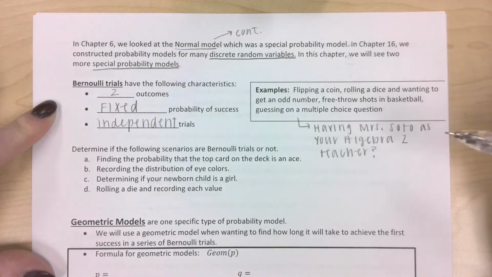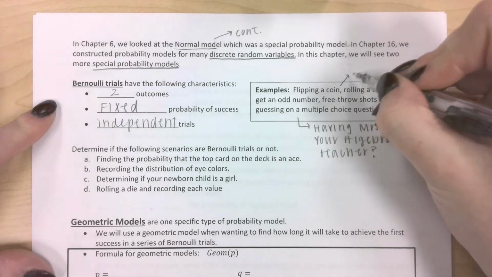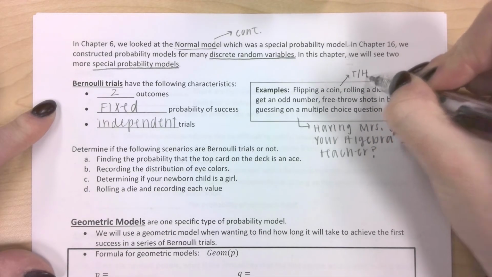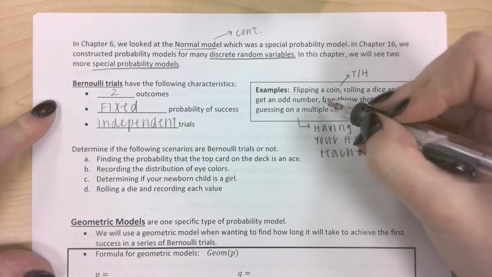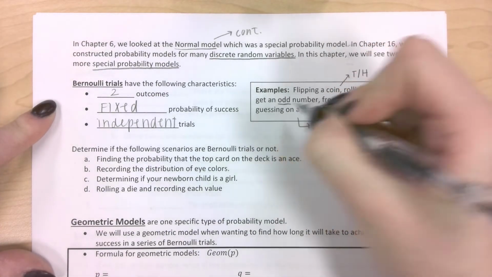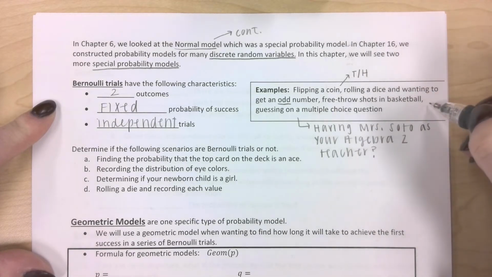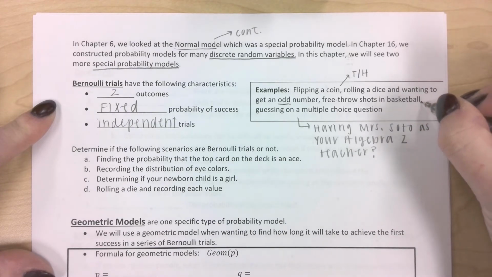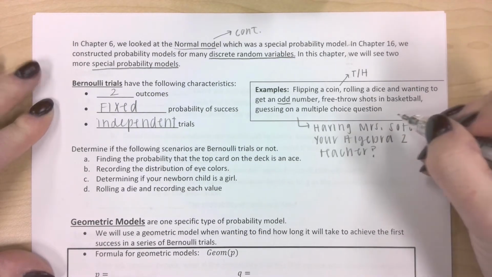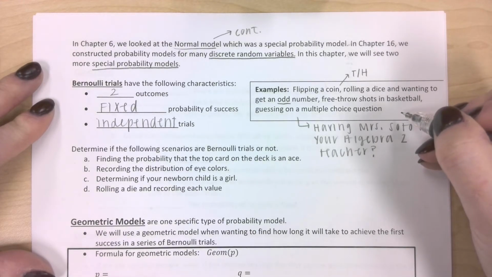Okay, so a couple examples here. You could flip a coin. Your 2 options for flipping a coin are heads or tails. You could roll a dice and want to get an odd number. Your 2 options then would be getting an odd or an even. Taking free throw shots in basketball, you either make the shot or you miss the shot. Guessing on a multiple choice question, you could either get the question right or get the question wrong.